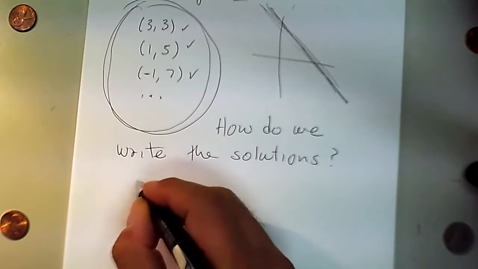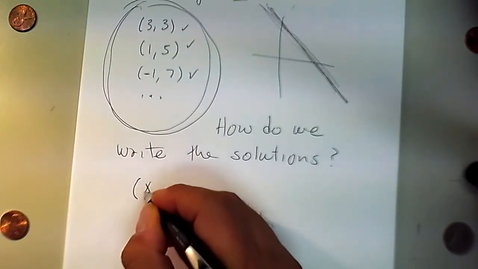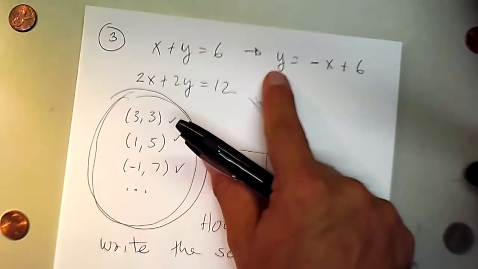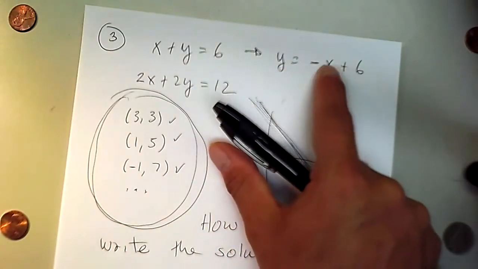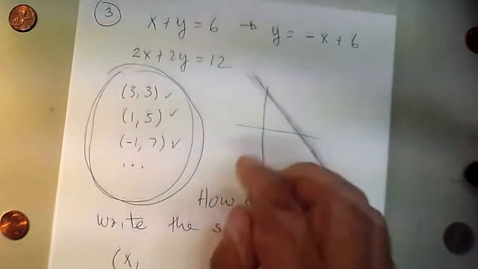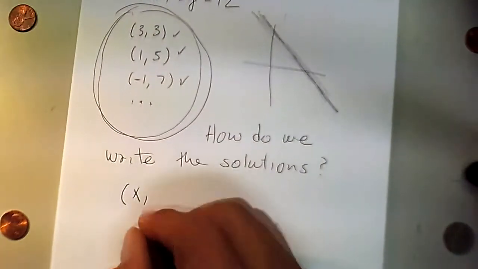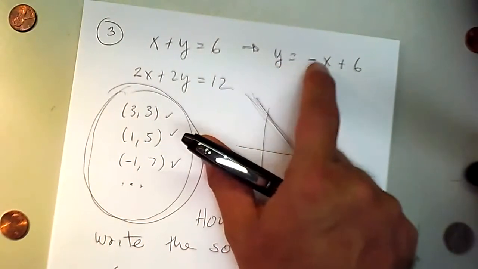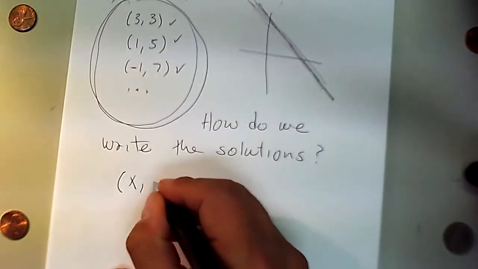So one way to write the answer is to write down the free variable, which in this case is x, and then the other variable is dependent on the first variable. It is negative x plus 6. So instead of putting down y, we're going to put down what it is. It is negative x plus 6.